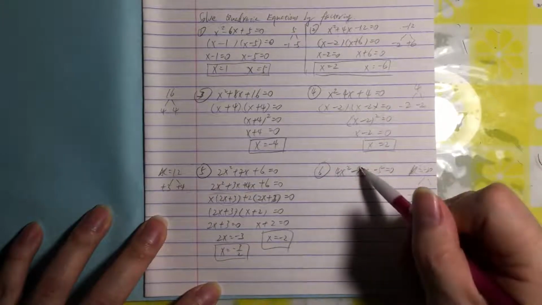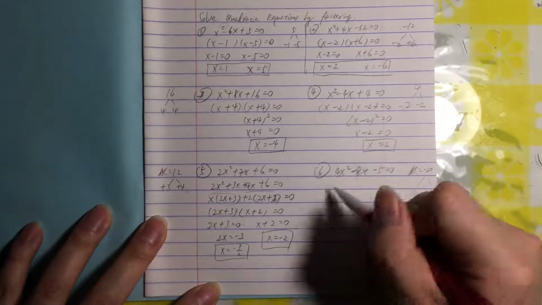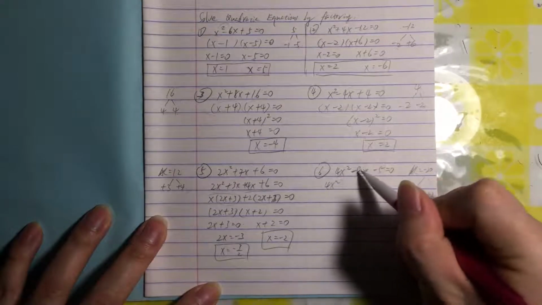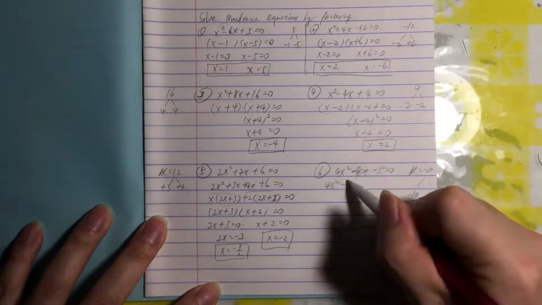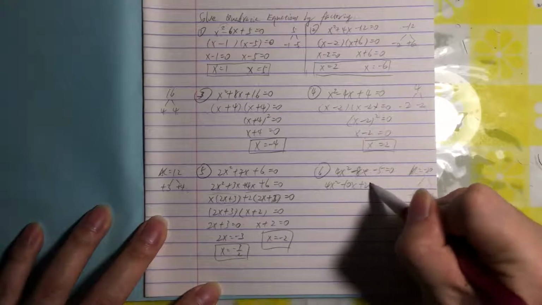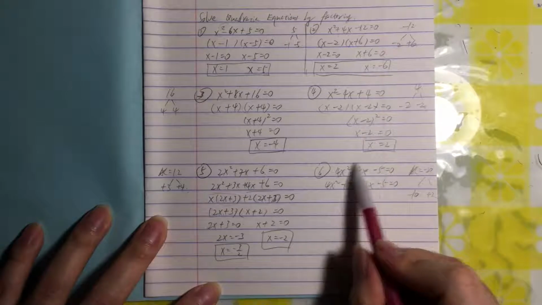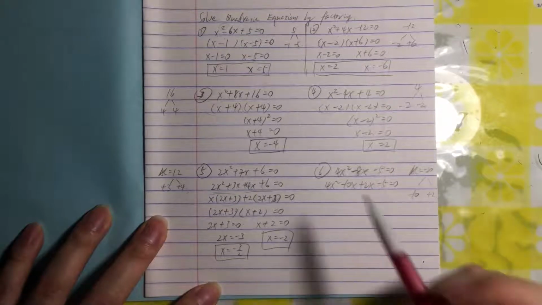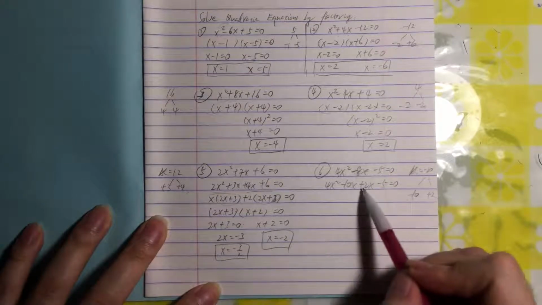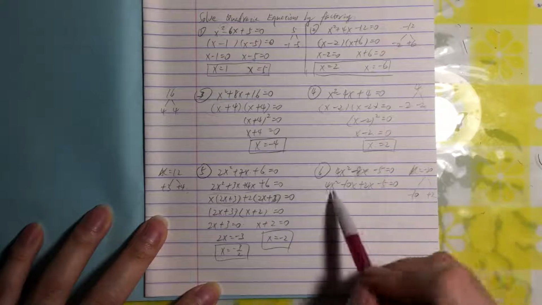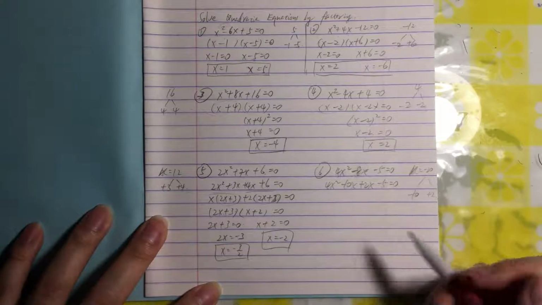Then, rewrite the middle term using these two numbers. Write negative 8x as negative 10x plus 2x. Now we get 4 terms. We can factor by grouping.